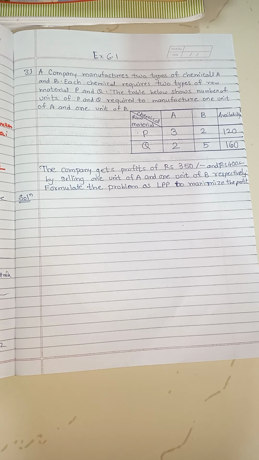In the last lecture, we studied linear inequations and how to formulate the LPP problem, one question for maximize and the second question for minimize. Now we go further, to question number 3 in the same exercise 6.1.